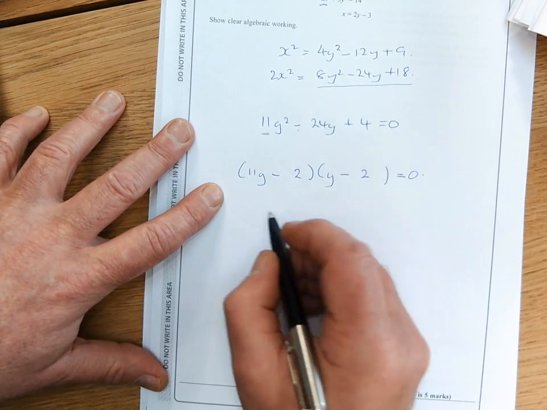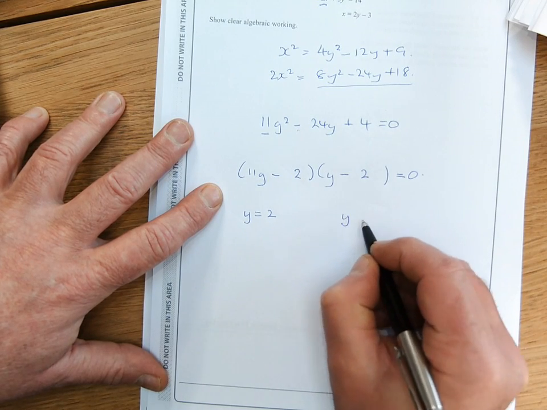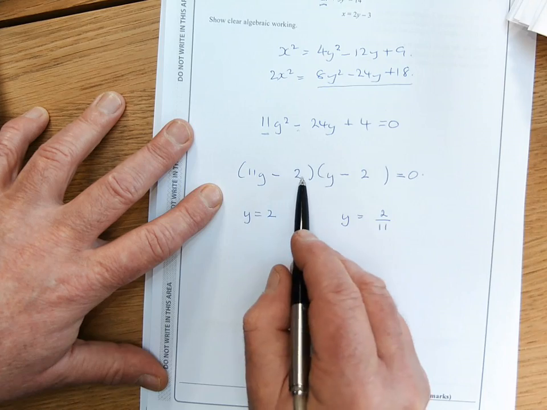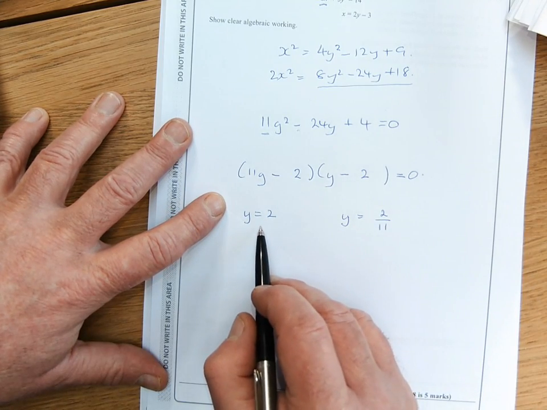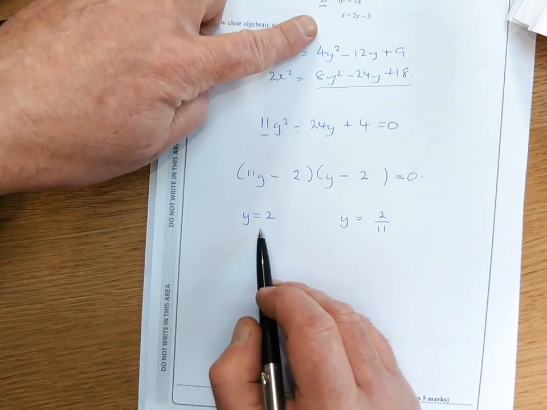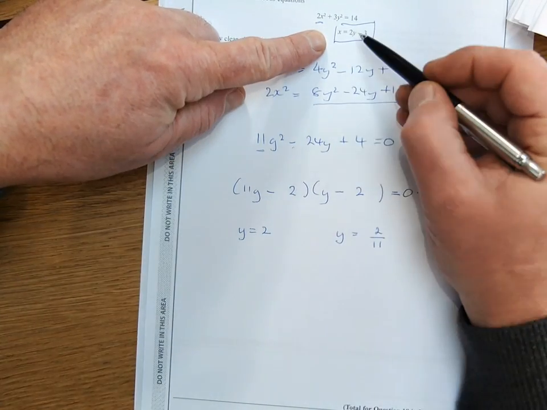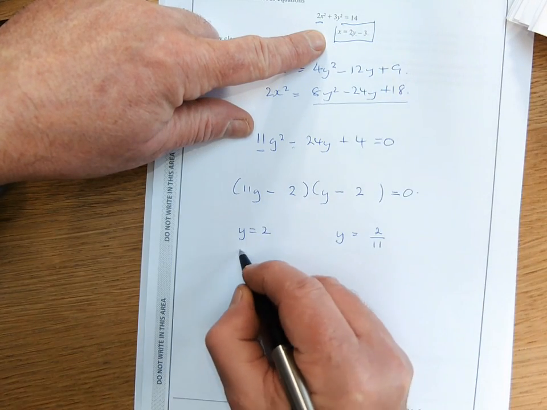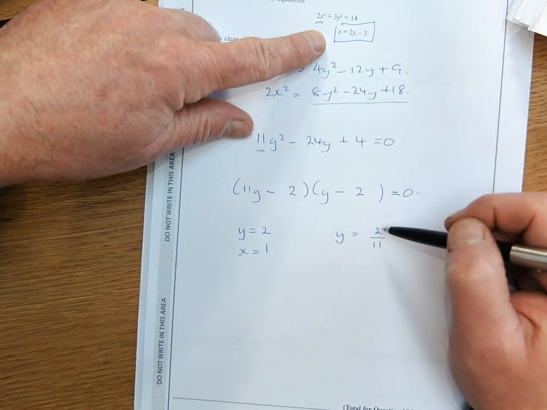So therefore one of the solutions is y equals 2, and the other solution is y equals 2 divided by 11. Remember, this is 11y minus 2 equals 0, so it rearranges to that. Now we need to go back and calculate what the corresponding x is. So using this equation, when y is 2, 2 times 2 is 4, take away 3 is 1, so x equals 1, so that's one pair of answers. Here, not so easy.